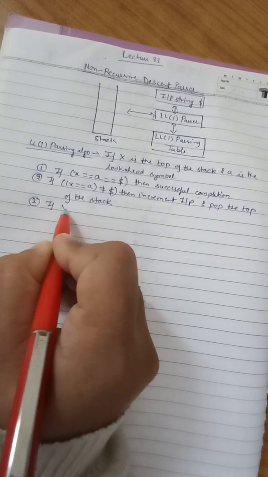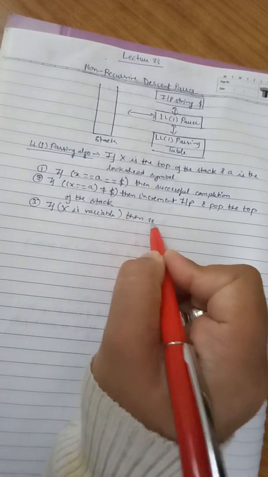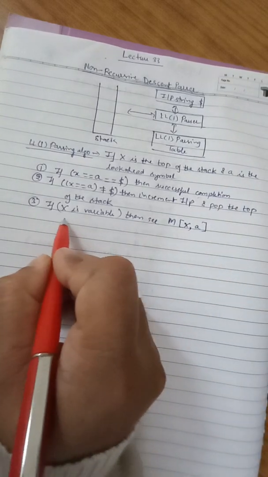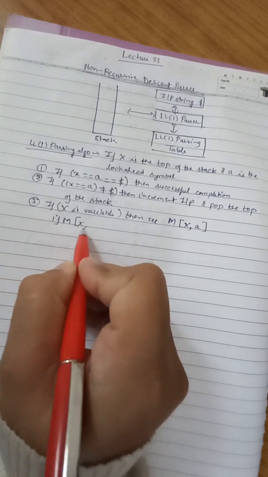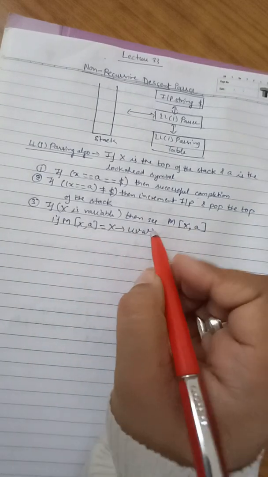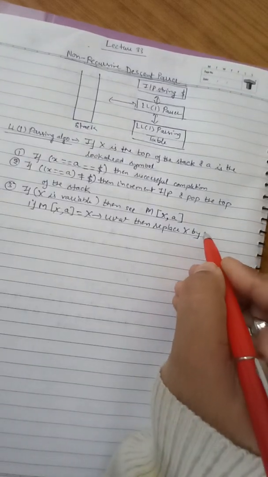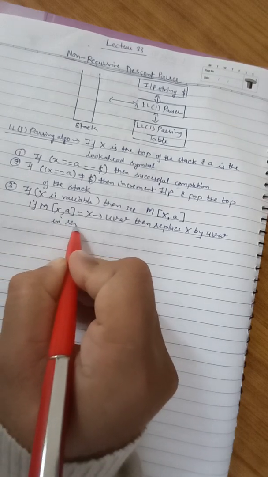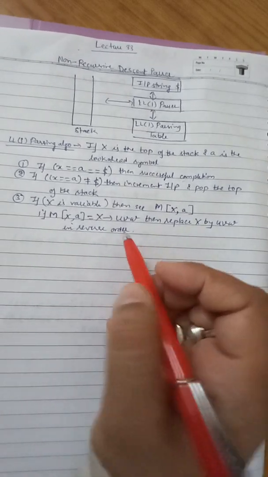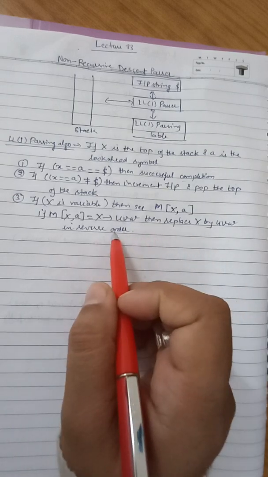Third, if x is a variable, then see the table, where this is the x variable and this is the look ahead symbol. If M[x, a] equals x tends to u v w, because x is a variable, then replace x by u v w in reverse order. Why in reverse order? Because if there is left recursion available, we want to remove the left recursion from the string, so we go in reverse order.